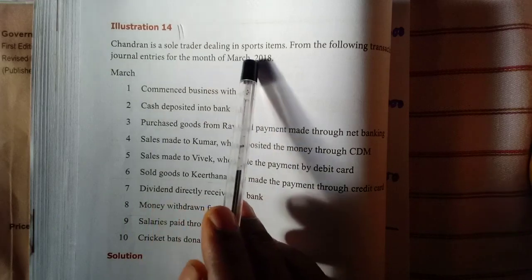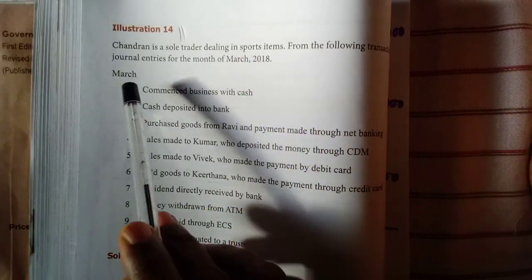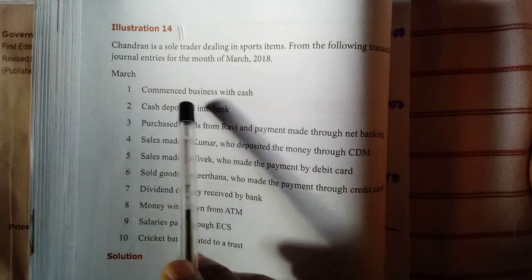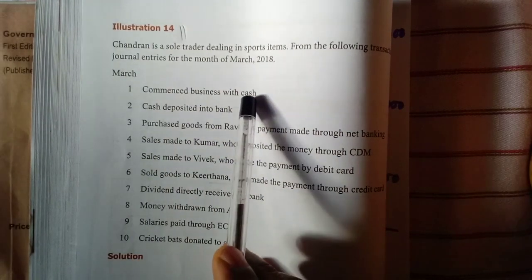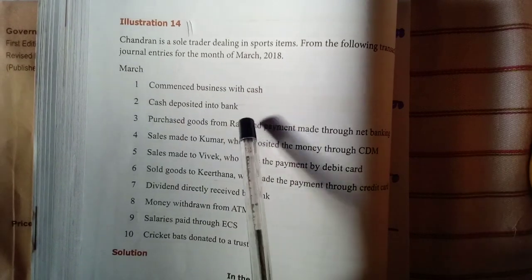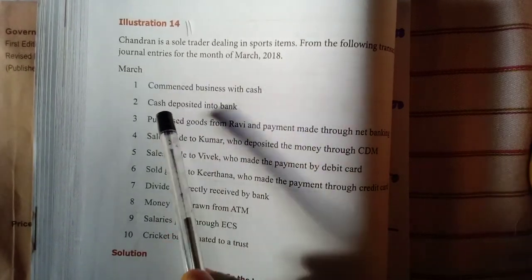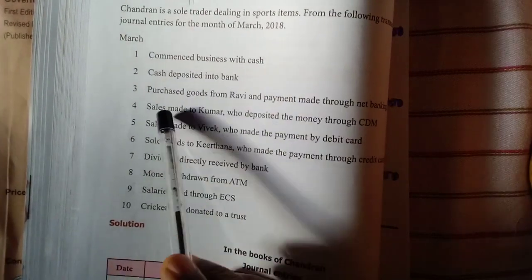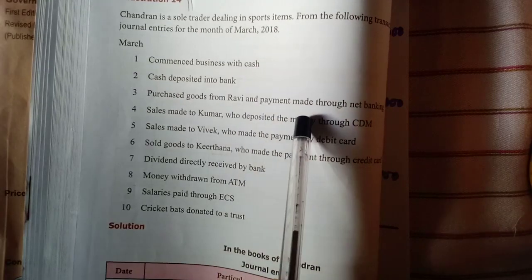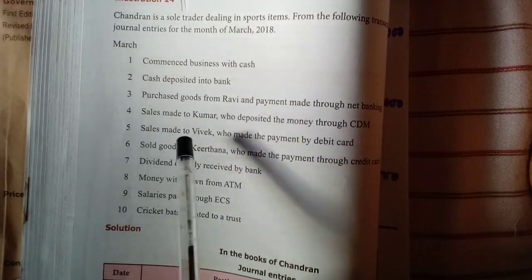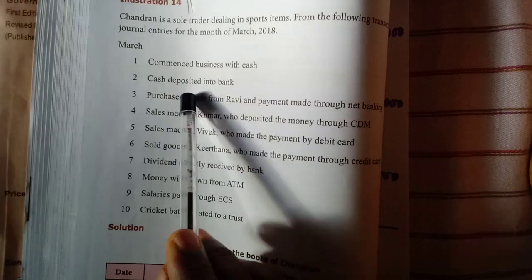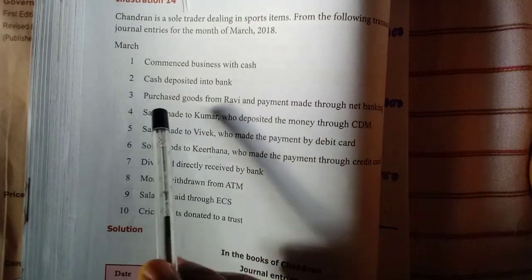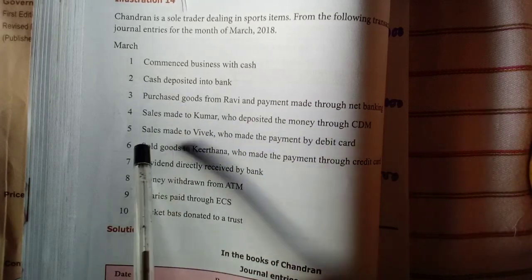Chandran is a sole trader dealing in sports items. From the following transactions, prepare journal entries for the month of March 2018. Commenced business with cash. That you know. As usual, cash account debtor to capital, Chandran's capital. Then cash deposited into bank, you know, bank account debtor to cash. Then purchased goods from Ravi and payment made through net banking. So purchased goods is considered as purchases. Then payment made through net banking. So bank is the giver. So purchases account debtor to bank.